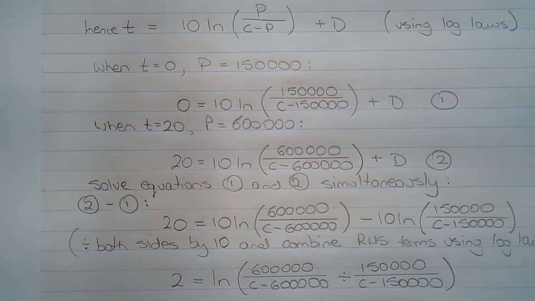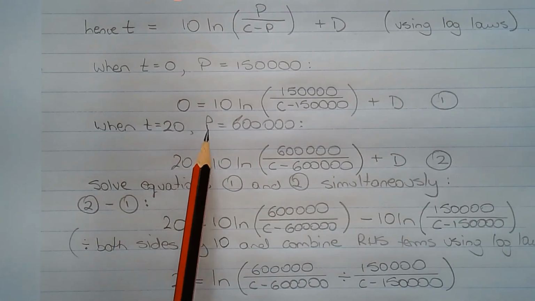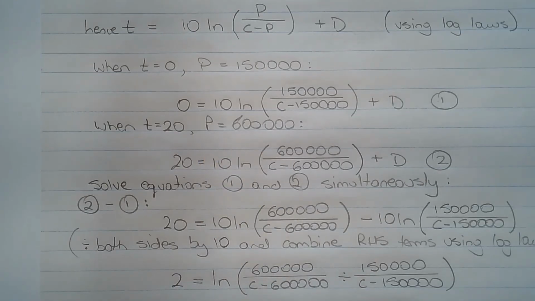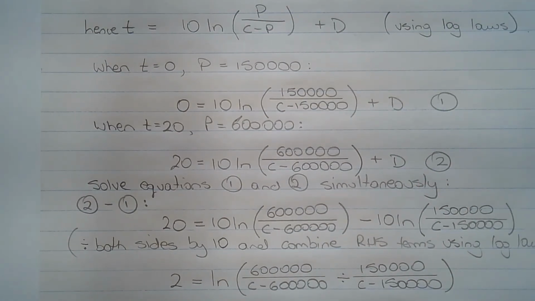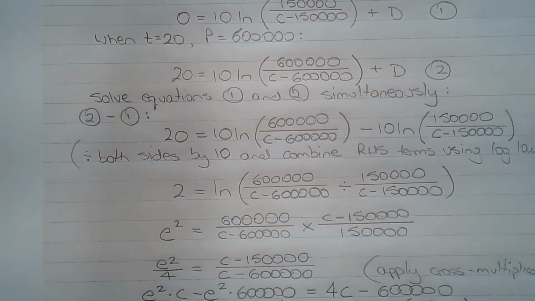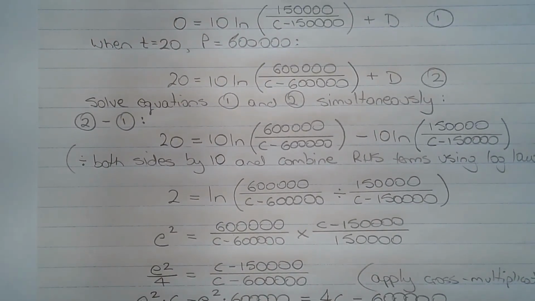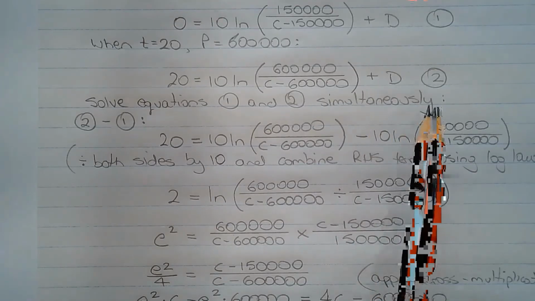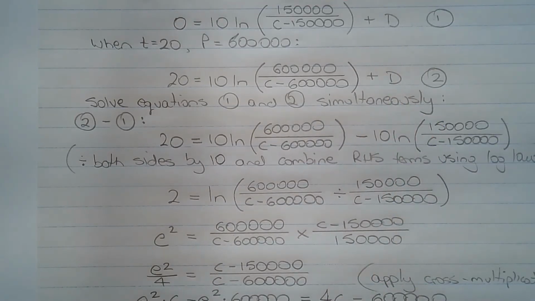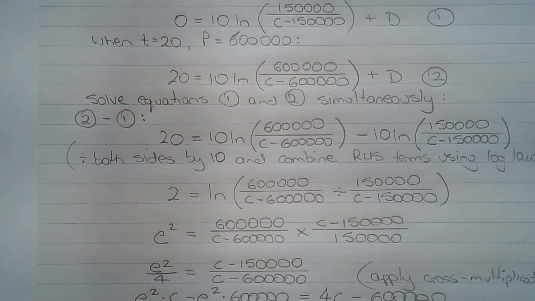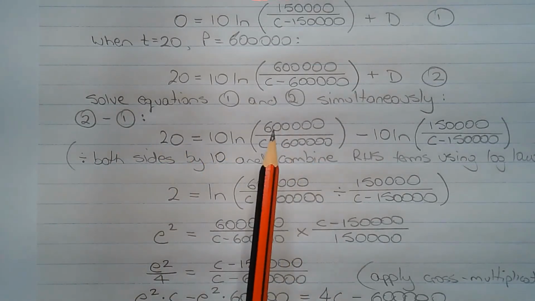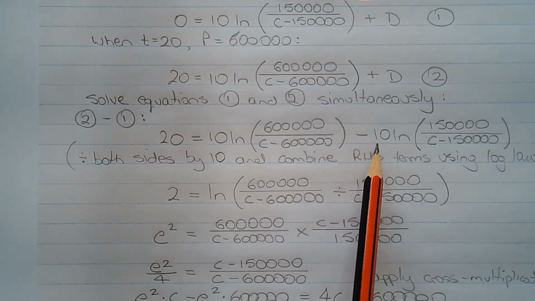Now 20 years later, so the year 2000, when t equals 20, the population P equals 600,000, and substituting these two values into the equation, we get 20 equals 10 ln of 600,000 over (C minus 600,000) plus D, and we'll call that equation number 2. Next, we're going to solve equations 1 and 2 simultaneously by eliminating D. So equation number 2 minus equation number 1, we get 20 equals 10 ln of 600,000 over (C minus 600,000) minus 10 ln of 150,000 over (C minus 150,000).